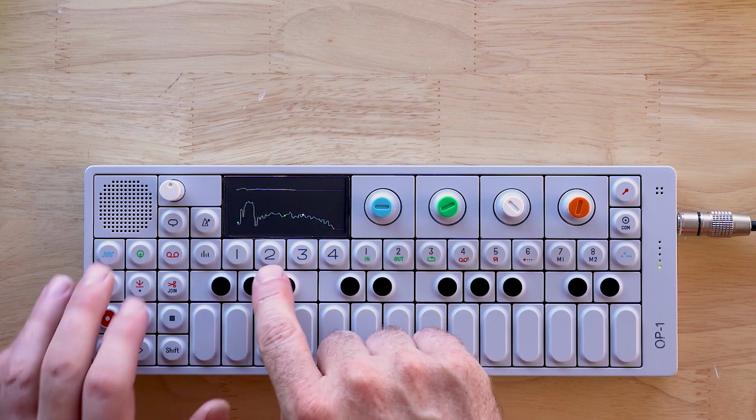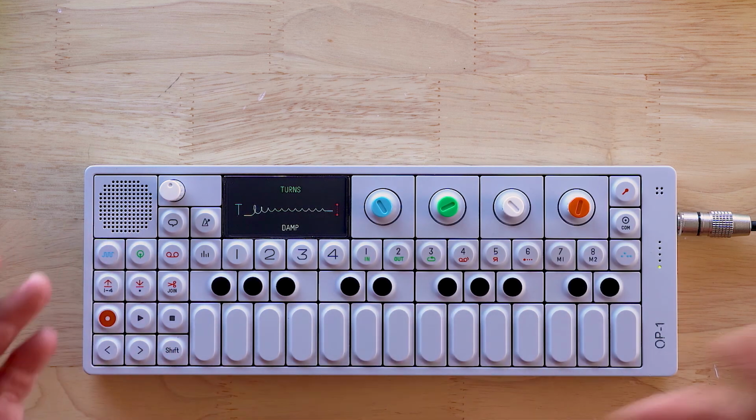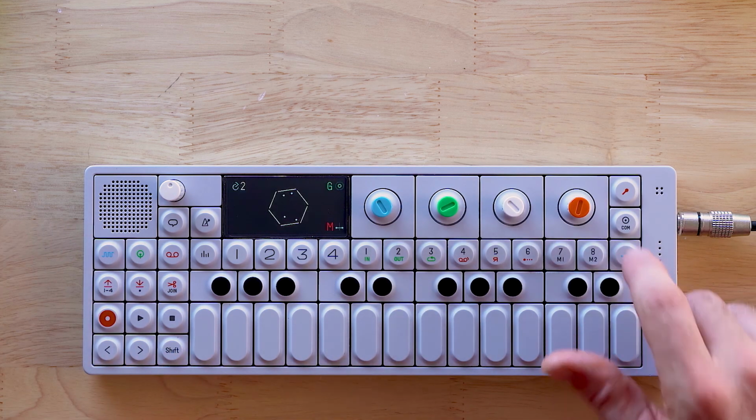And just for fun, let's go to our tape and turn on the spring, just because it sounds nice. Go back to our synth engine.